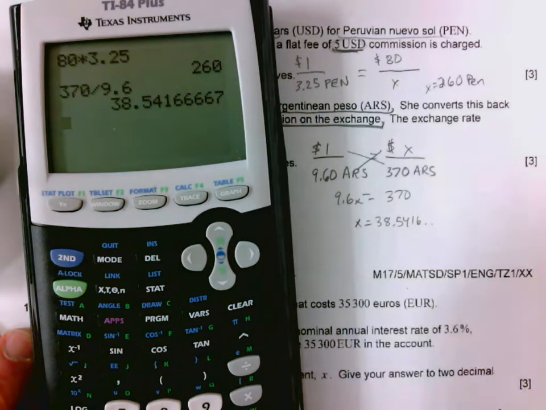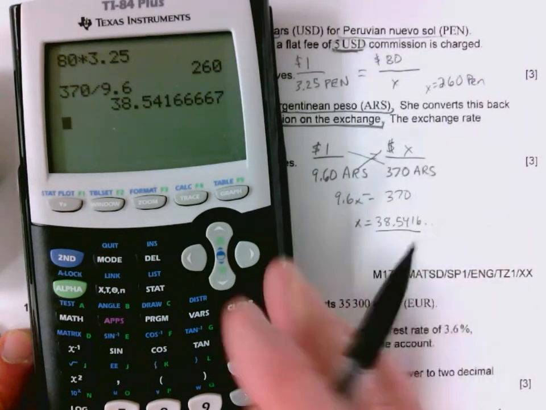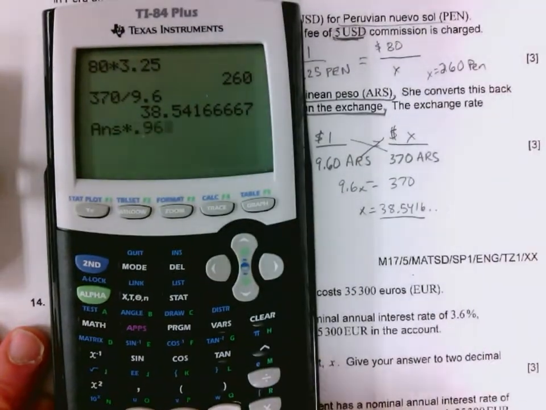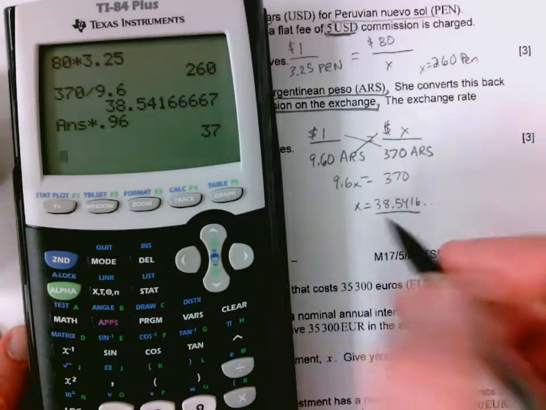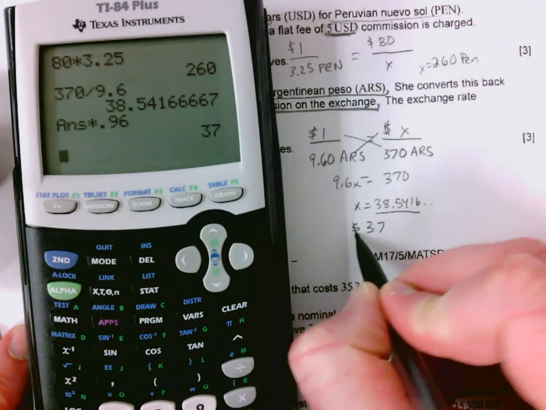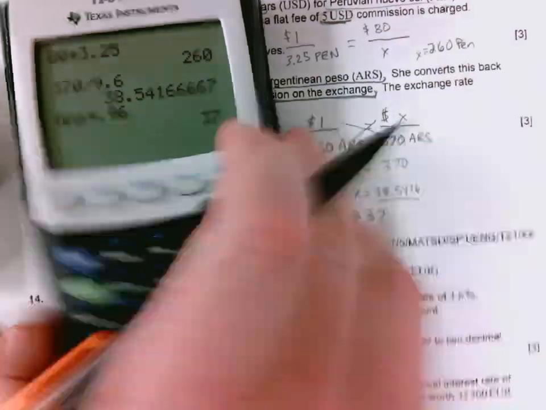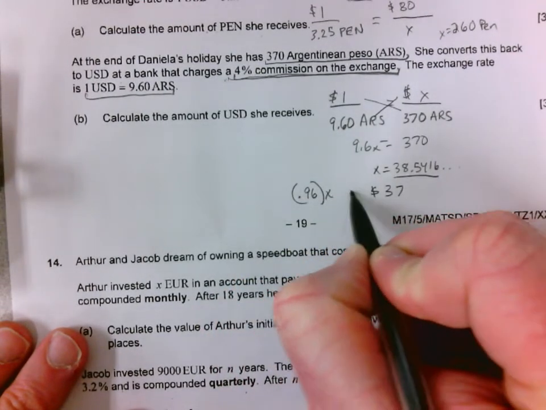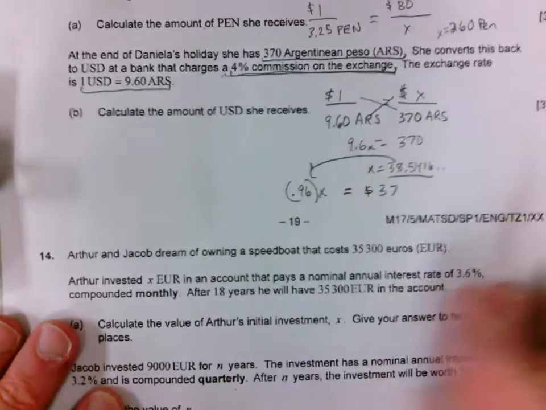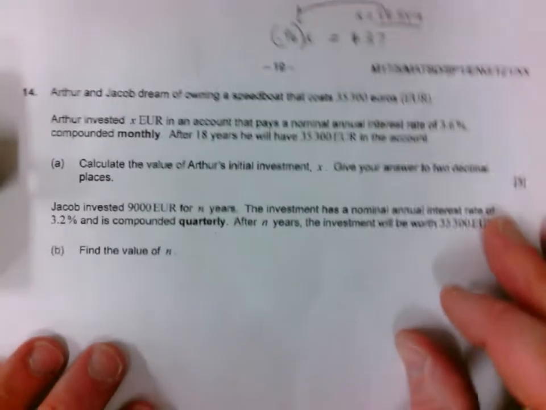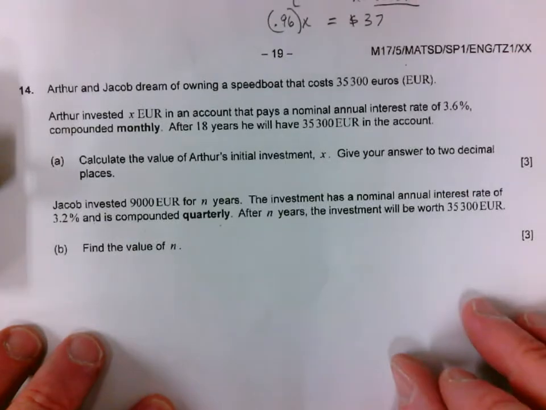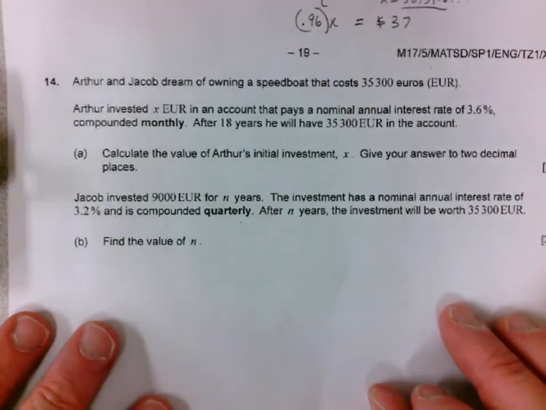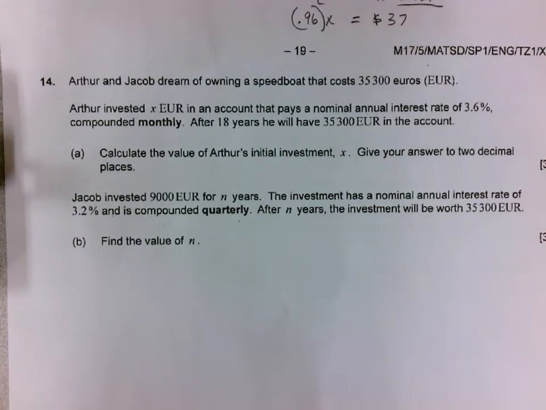Since there's a 4% commission, I'm going to take 96% of that. So it gets 37. I'm going to show that when I work here that I took 96% of X, in case I do something wrong there. Okay, let's keep going. Second part of this, again I'll show you that answer. Pause, then you can work out the problem.